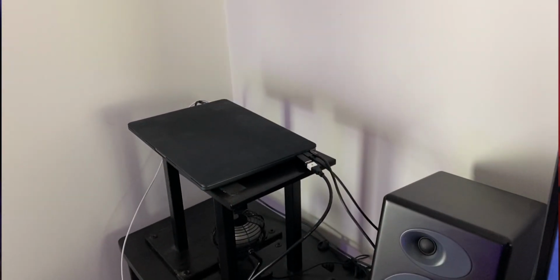Okay, so now that we got everything that we need, I'm going to walk you through the entire setup of the Canon Webcam Utility and putting it into your OBS so you can have your DSLR on your live stream. Let's go.